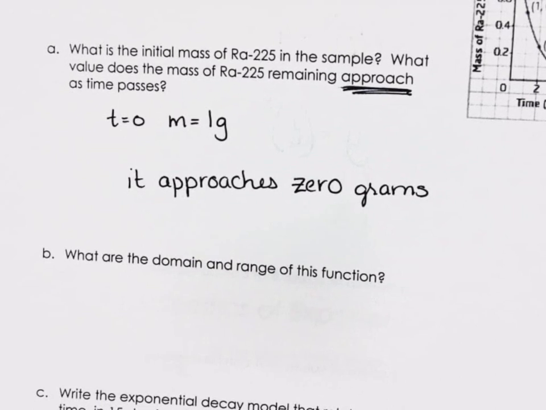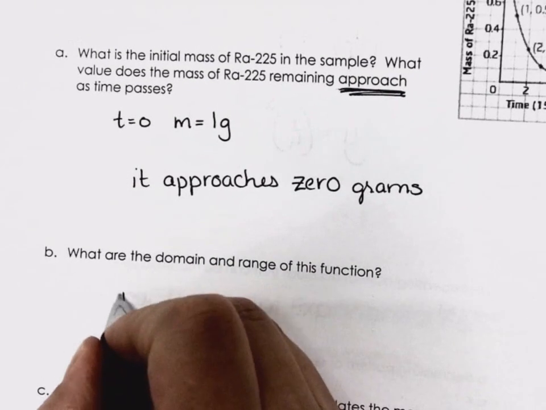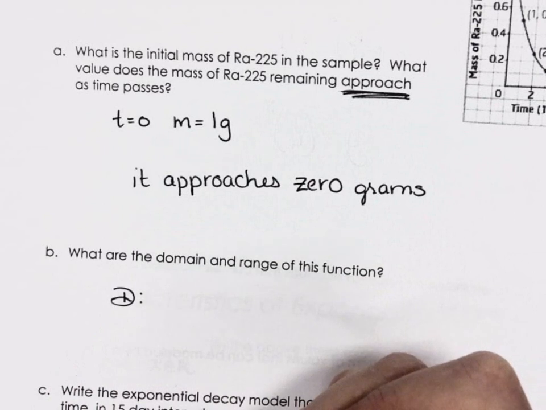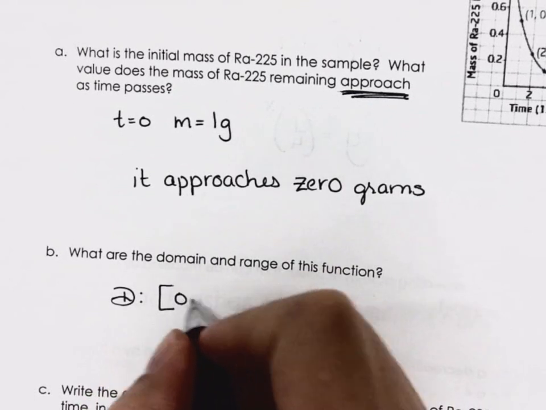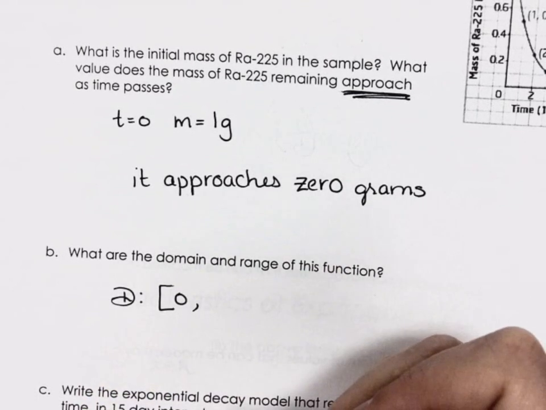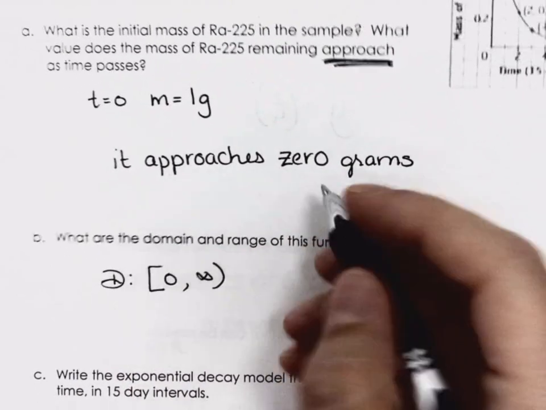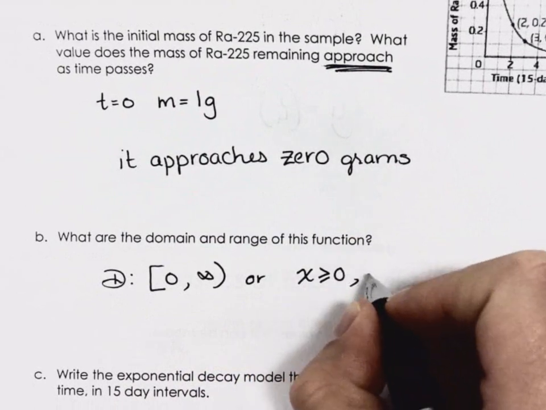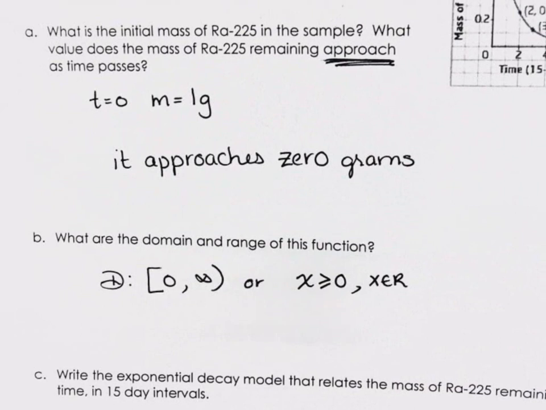All right. Domain and range of this function. X greater than 0, or can I include 0? We just did in part A, right? So inclusive of 0, and where are we headed to? We could say that if we prefer.